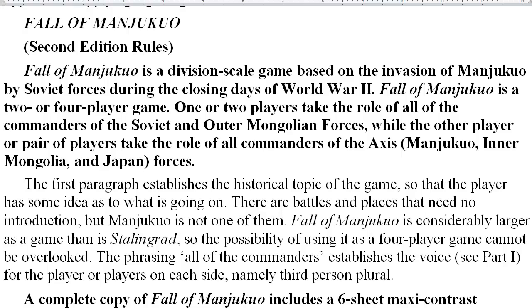playing the game. Fall of Manchukuo represents a campaign that most Americans know very little about, even though in terms of forces involved it was arguably the third largest campaign in World War II after the Russian and Allied American invasions of Europe.